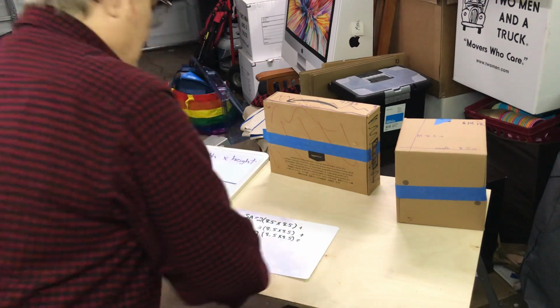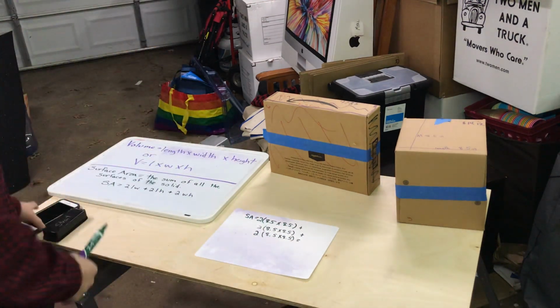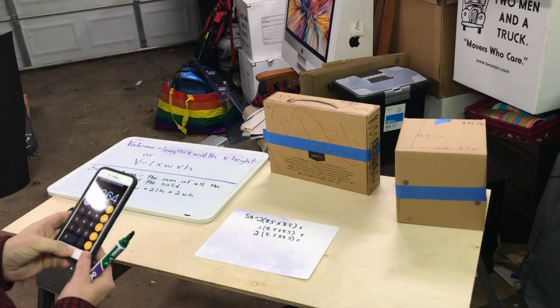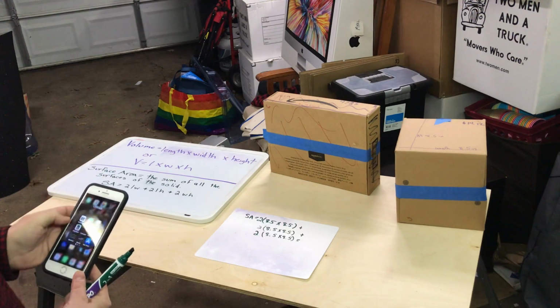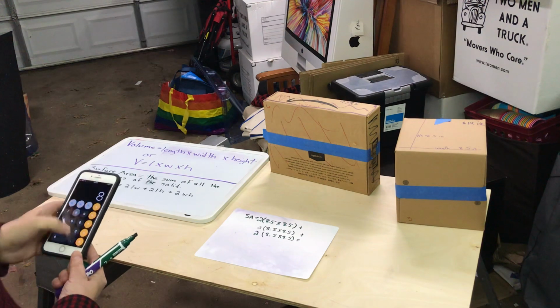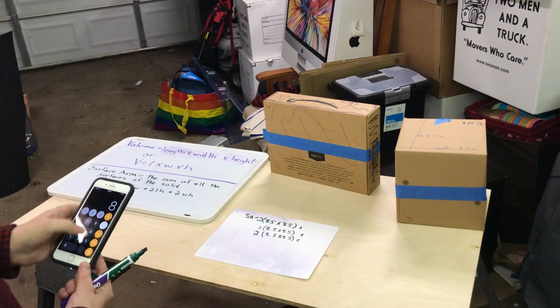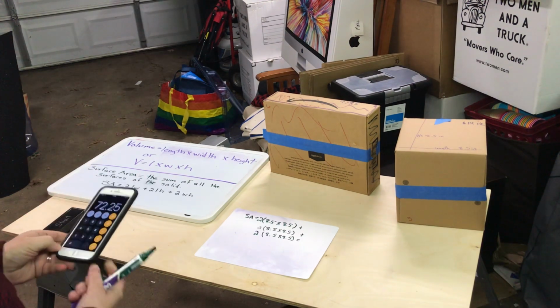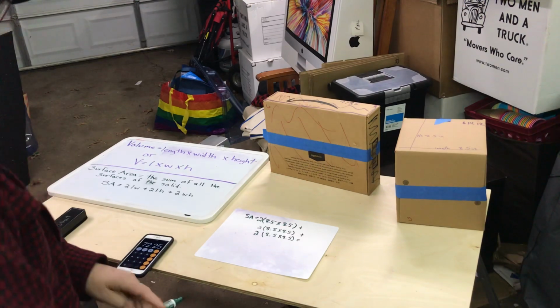And that is going to give us our final number. So if we use our calculator one more time, we take 8.5 times 8.5, and that equals 72.25.